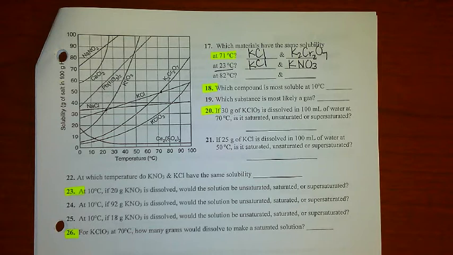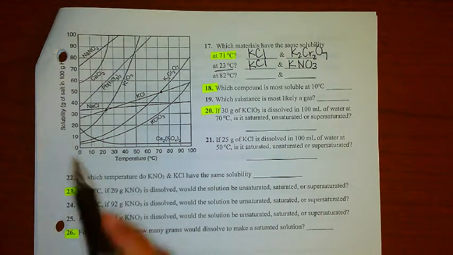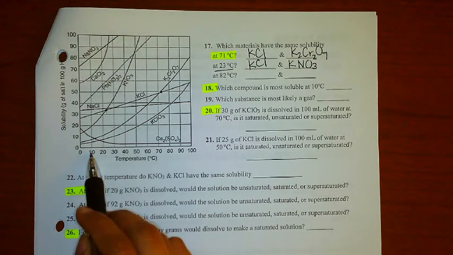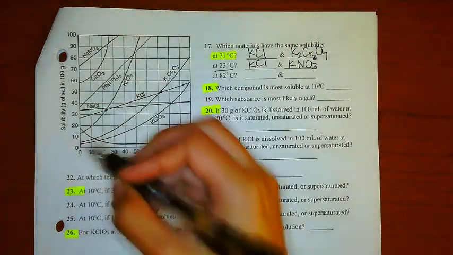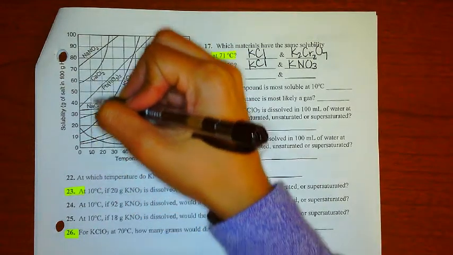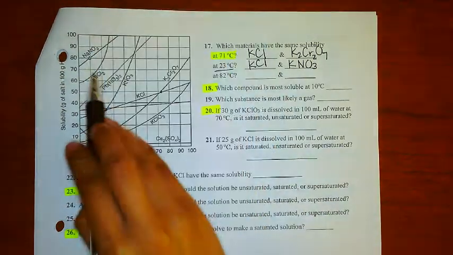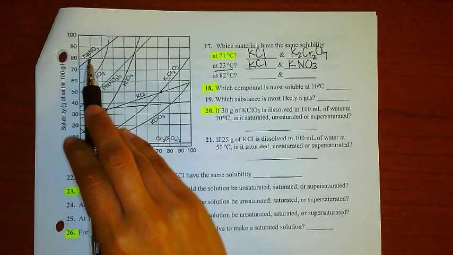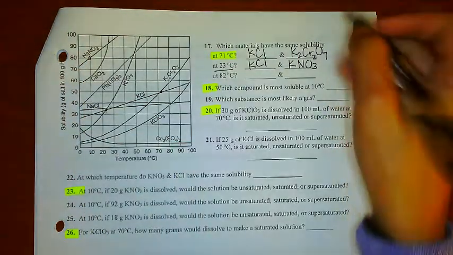Number 18 says which compound is most soluble at 10 degrees Celsius. So I go to 10 degrees Celsius, and the way you find out which one's the most soluble is it's the one that has the highest amount of grams. So if I go all the way up, that's going to be my compound that is most soluble.